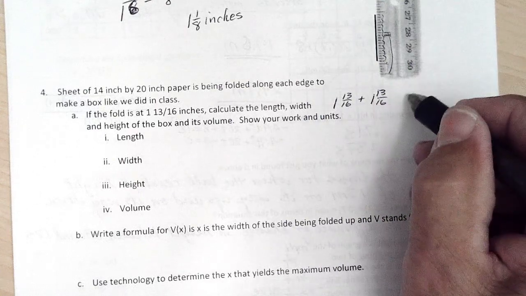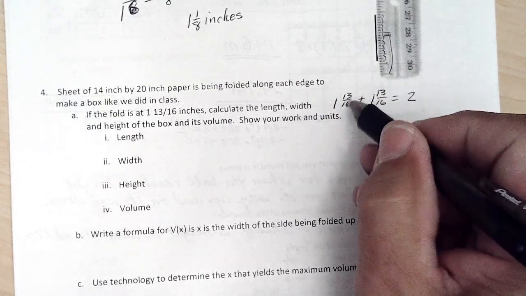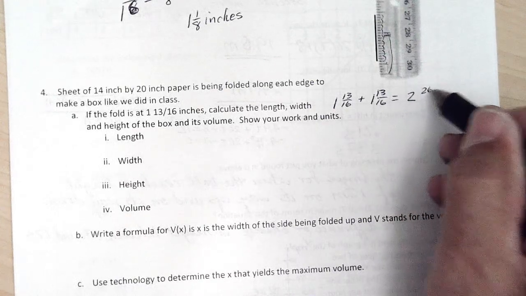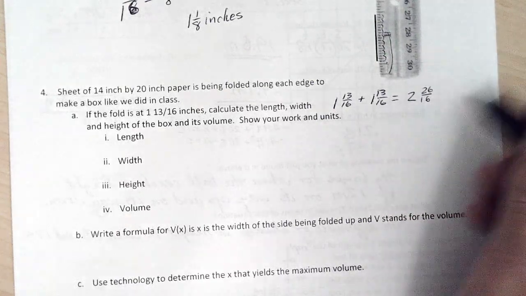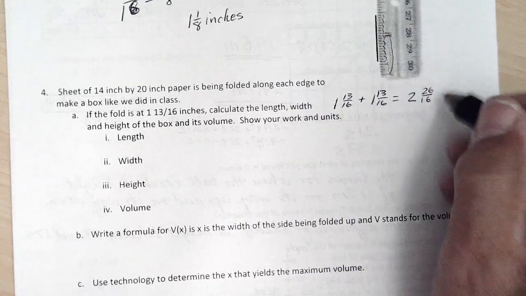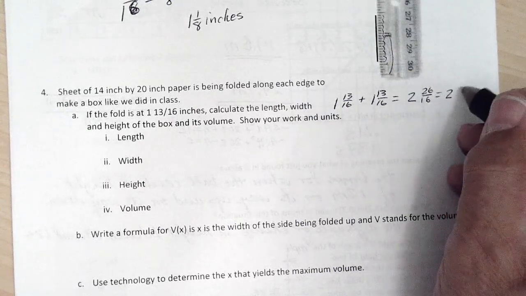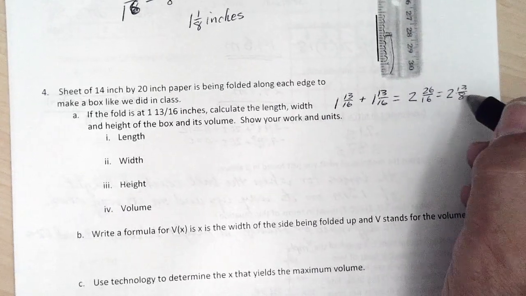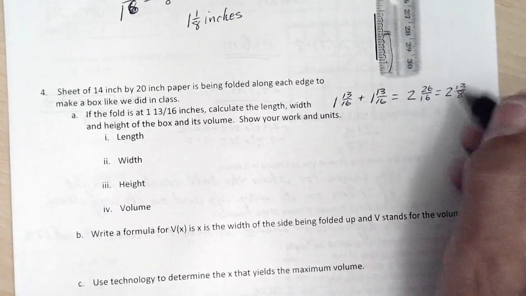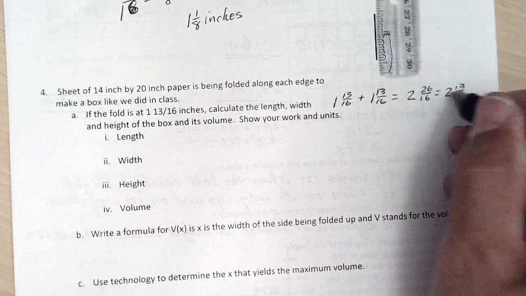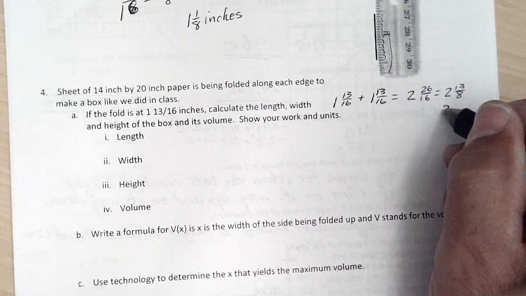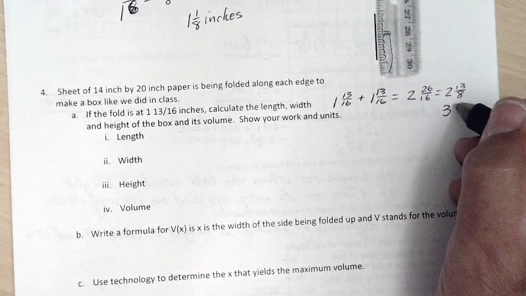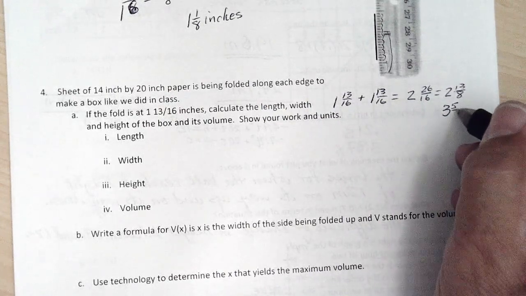Well, 1 and 1 is 2, and 13/16 plus 13/16 is 26/16, which reduces to 13/8. So it's 2 and 13/8, but that's 1 and some extra 8ths. So we're going to get 2 plus 1, or 3. And so that would be 5/8 left.